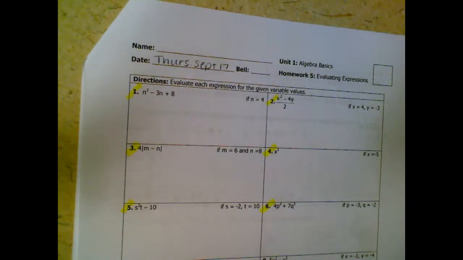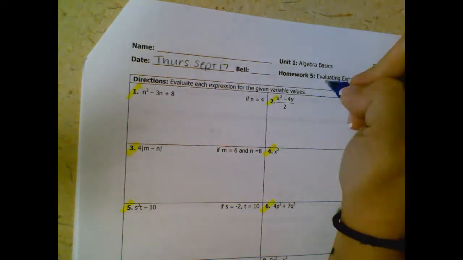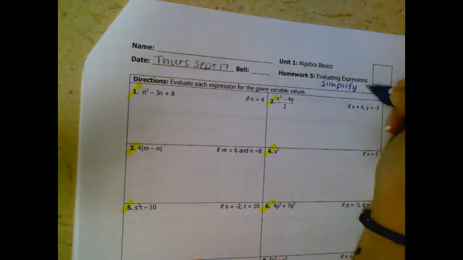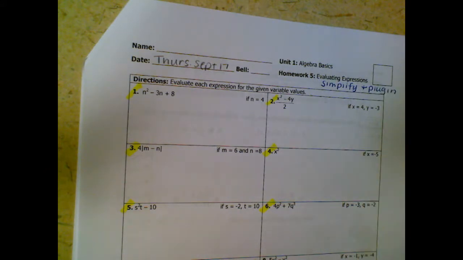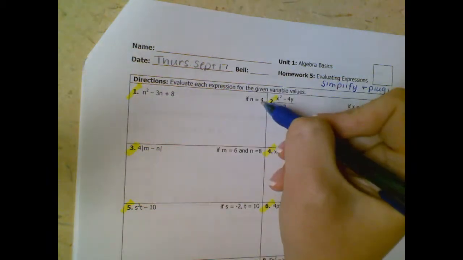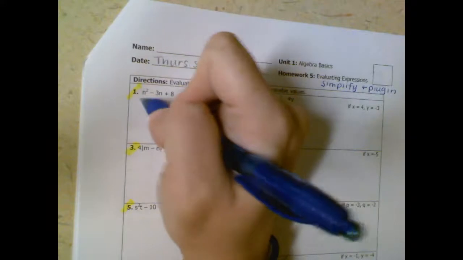Hey everyone, today's lesson is a continuation of evaluating expressions. So evaluating expressions just kind of means simplify and plug in. Looking at the first example, anytime that I see an n, I'm going to plug in a 4. When I plug in, I am using the parentheses.